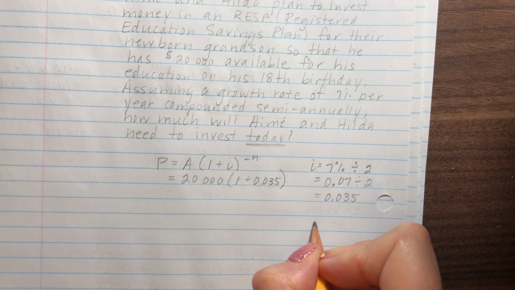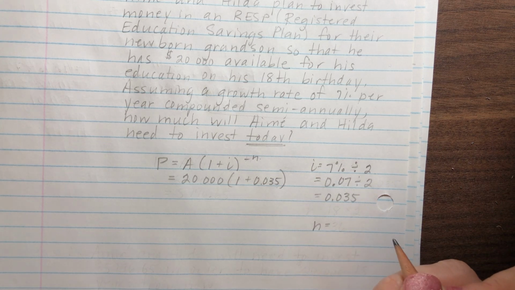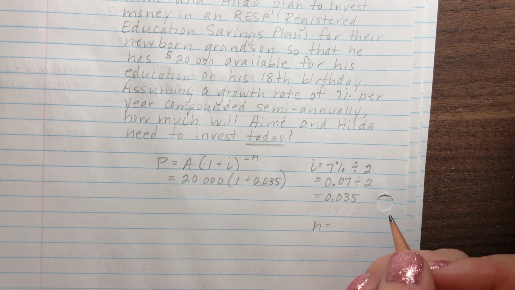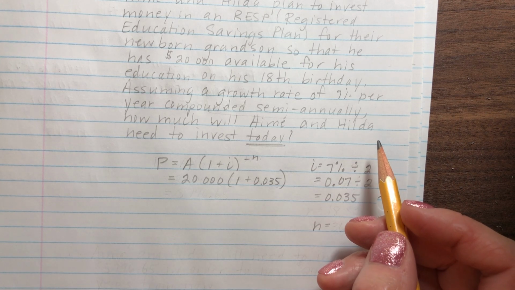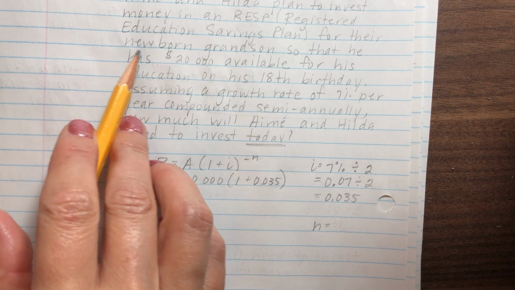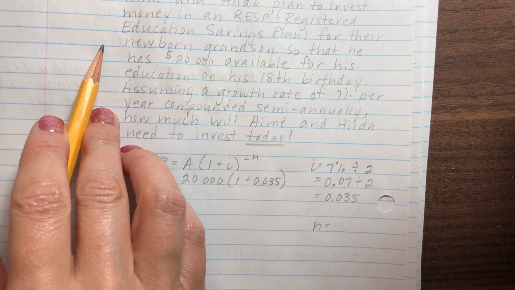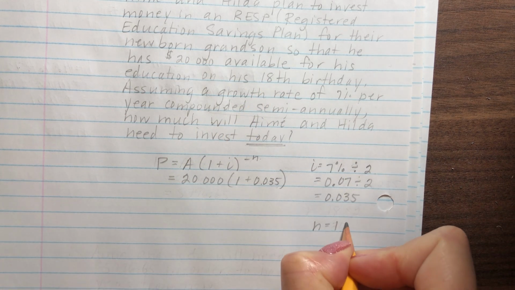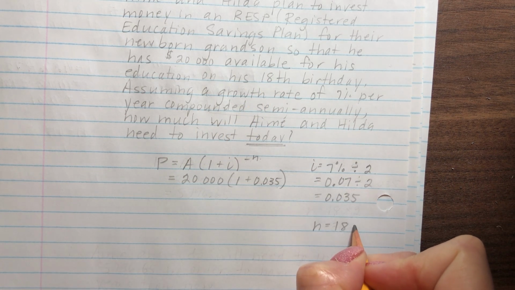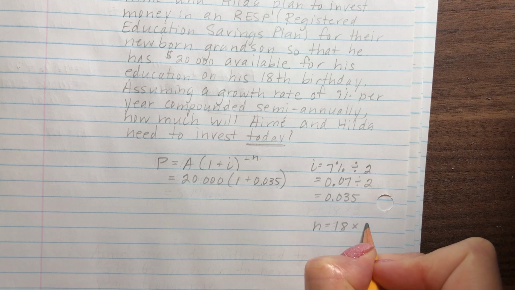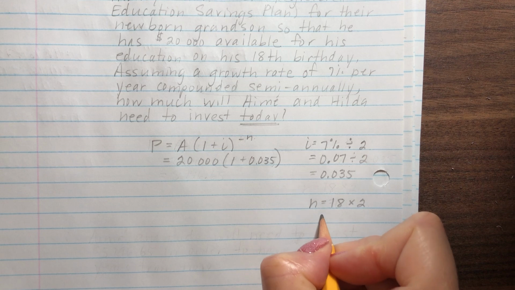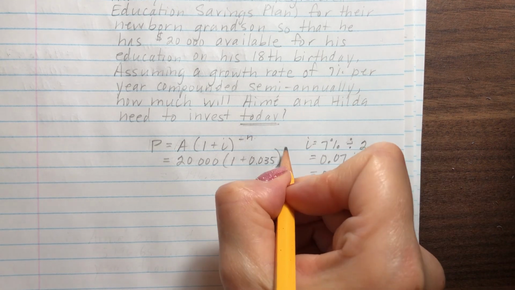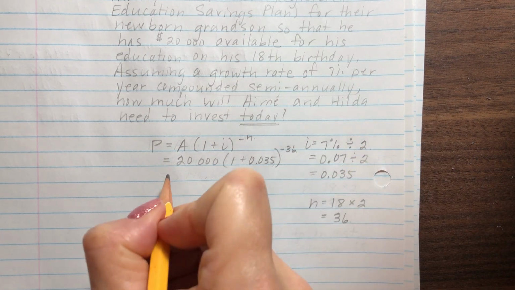n is going to represent the total number of compounding periods. What we need to do here is take the number of years that they're going to be investing for. So they're going to be investing for a total of 18 years, since 18 years will have gone by since their grandson was born and his 18th birthday, and then multiplying that by the number of compounding periods per year, which will be 2 in this case since interest is compounded semi-annually, giving us 36. So we're going to sub in 36 for n.